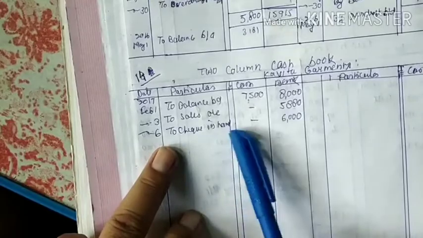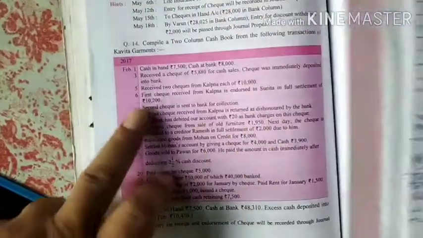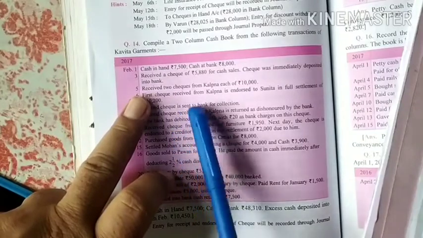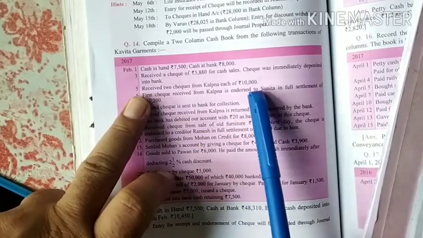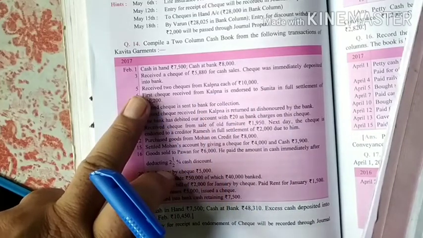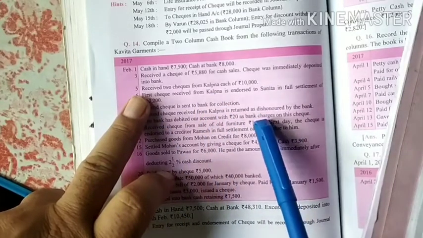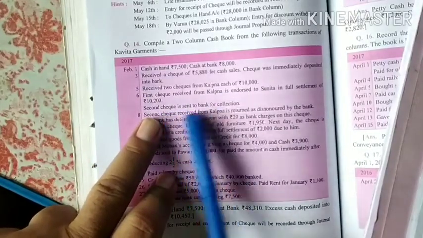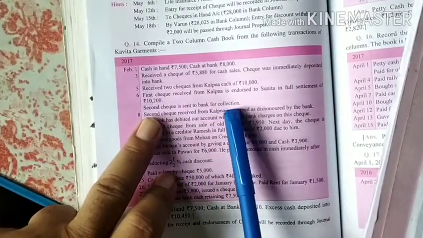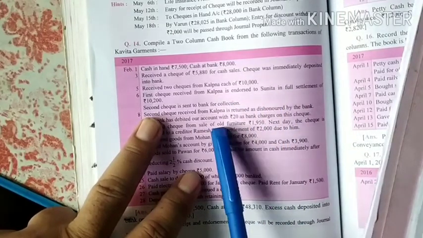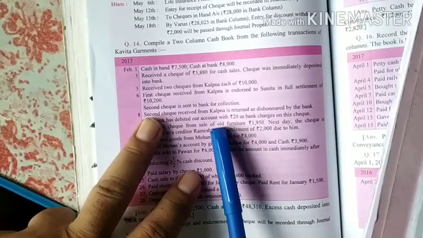So why this check in hand? Because when we had received this check on this 5th, we haven't deposited it into bank. So what would be the entry for that in our journal? Check in hand, we have received the check, है ना? So check in hand account debit to Kalpana, and then when we are sending this check for collection, we will debit the bank and credit the check in hand account.